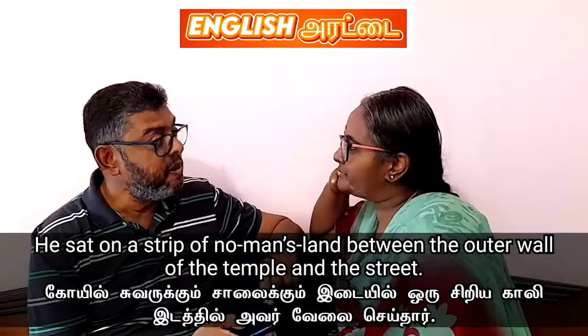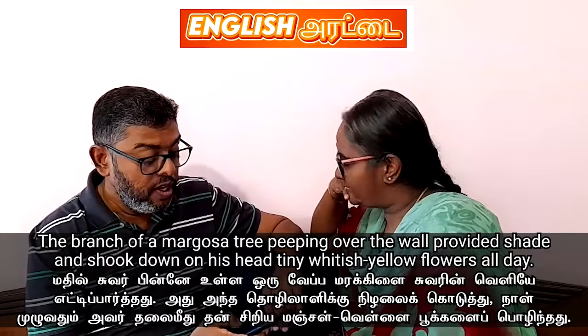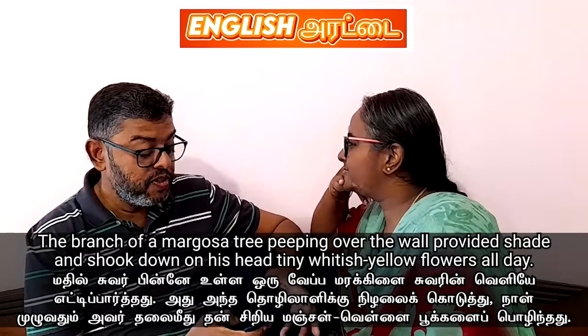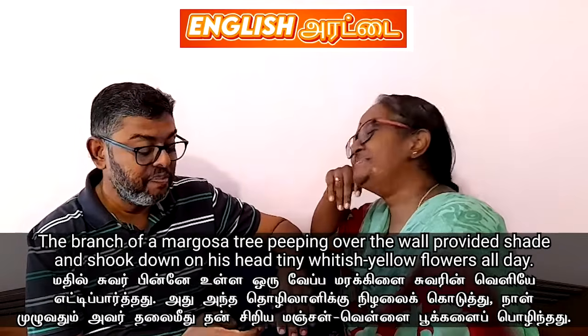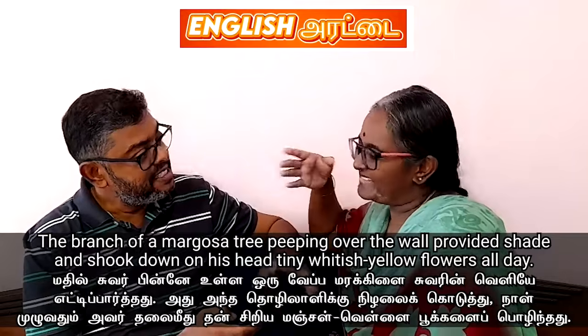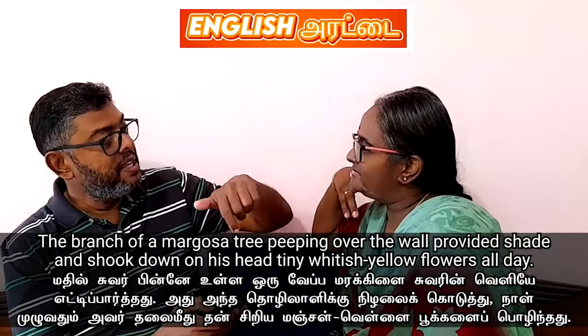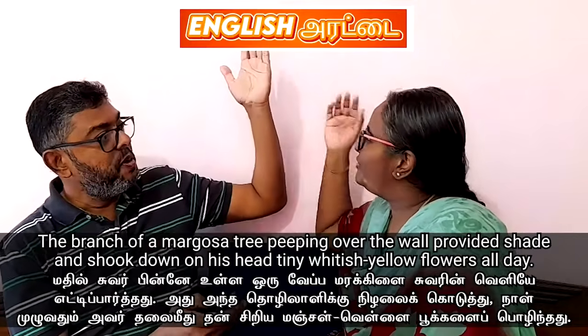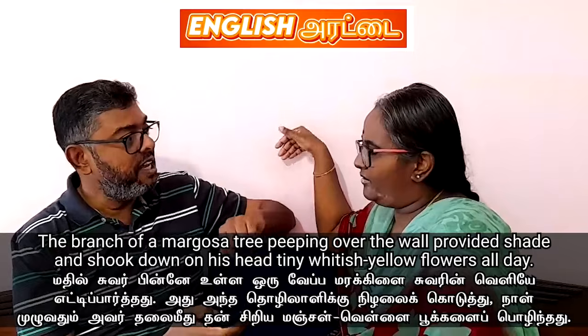Next point. The branch of a margosa tree peeping over the wall provided shade and shook down on his head tiny whitish yellow flowers all day. Margosa tree means neem tree. So the tree is peeping over the wall from behind, which means the tree is inside the temple. Inside the temple boundary.